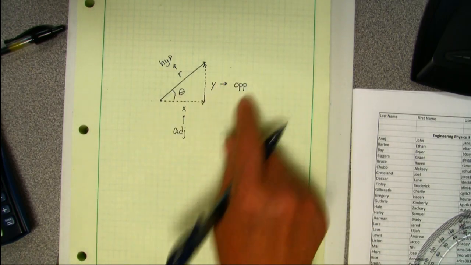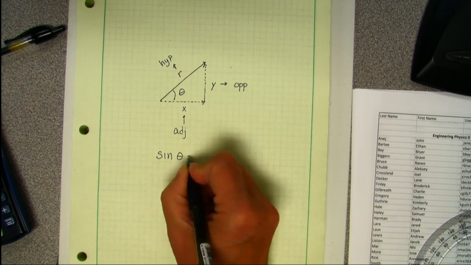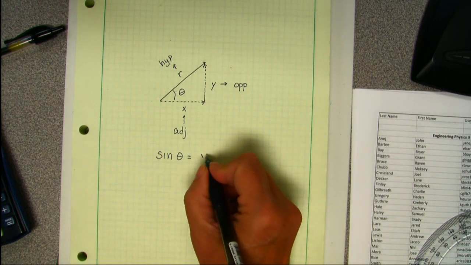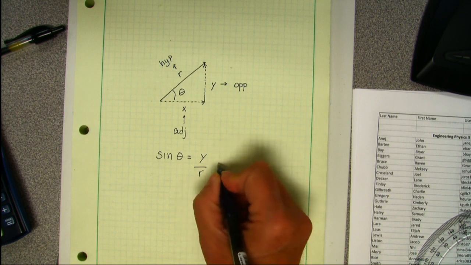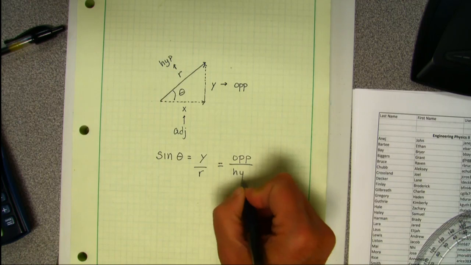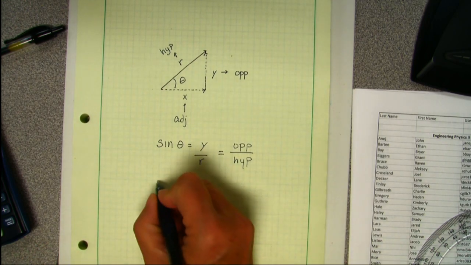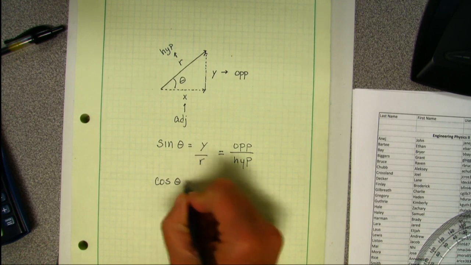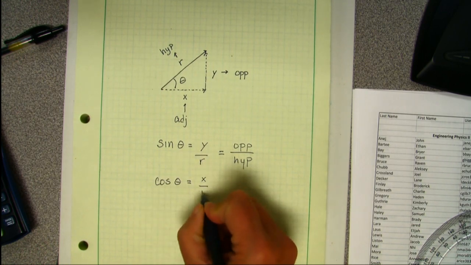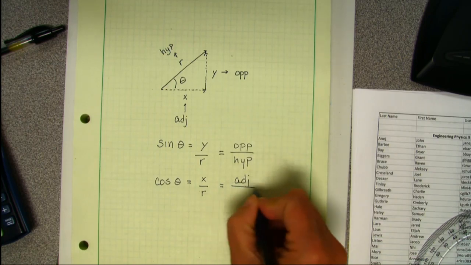So, sine of the angle is going to be y over r, or opposite over my hypotenuse. Cosine of the angle is x over r, or my adjacent over the hypotenuse.